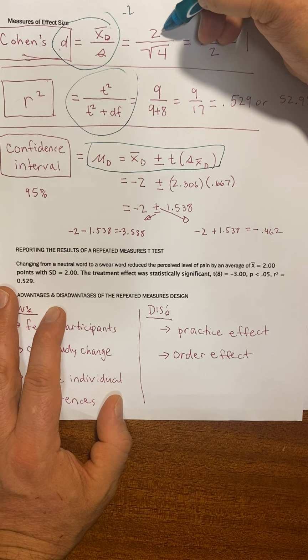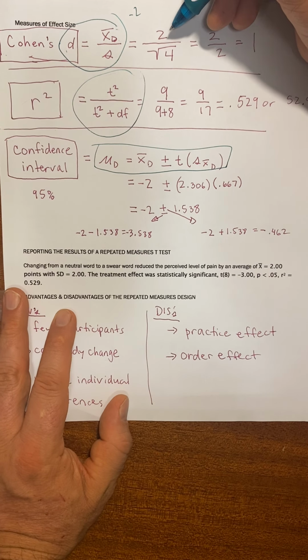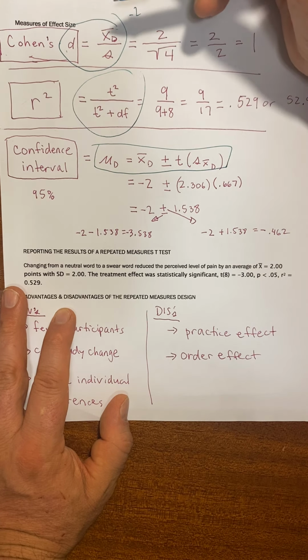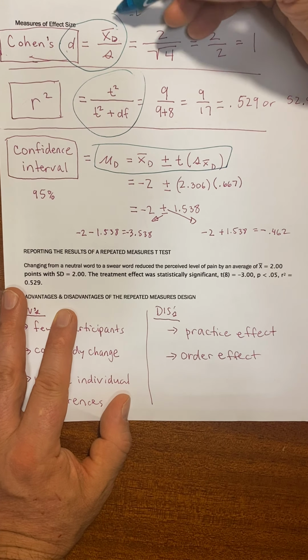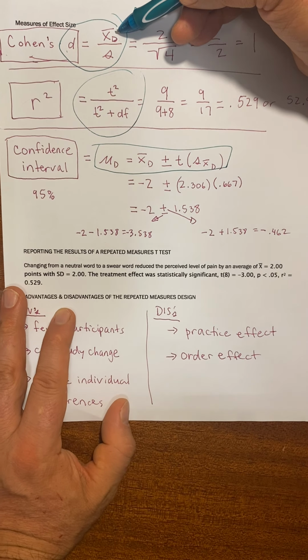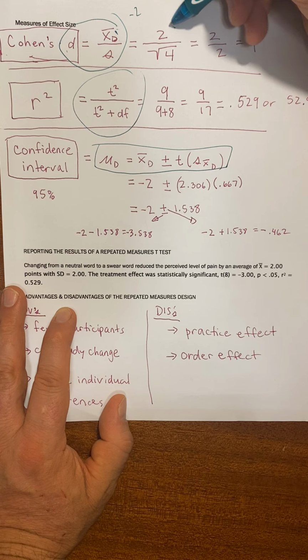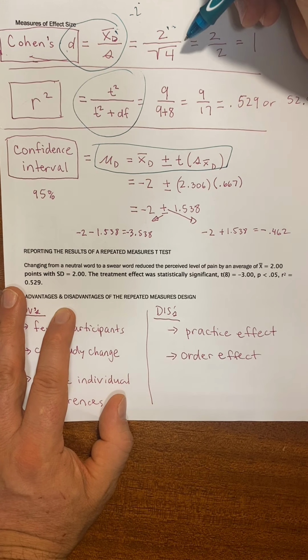Here, I'm writing that -2 as just a 2. Why am I just writing it as a 2? The reason is that in this Cohen's d statistic, they're just looking for the absolute value of the difference. They don't care whether it was a positive number or a negative number. They just want to know what the number itself was. So that's why we're going from this -2 to a 2.